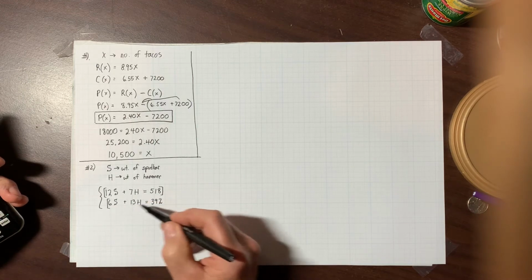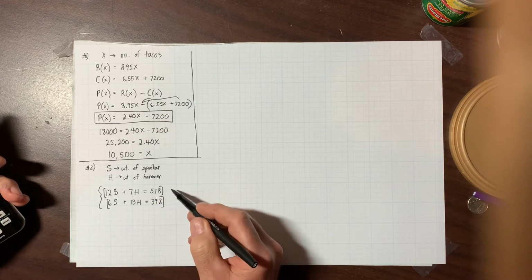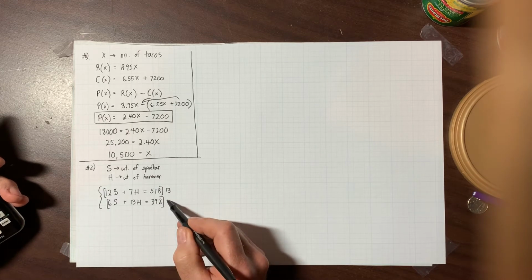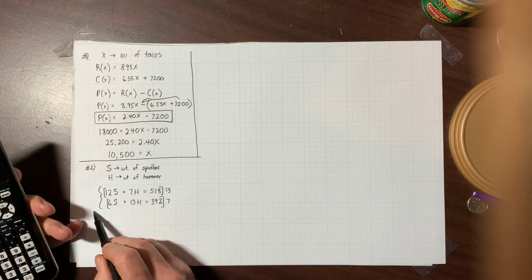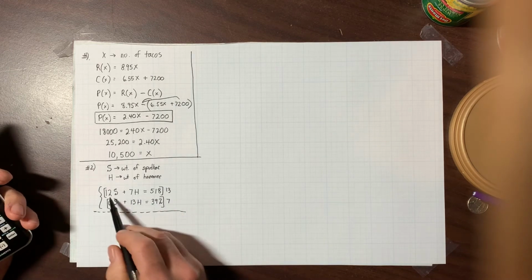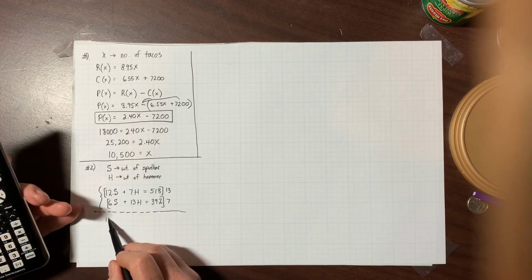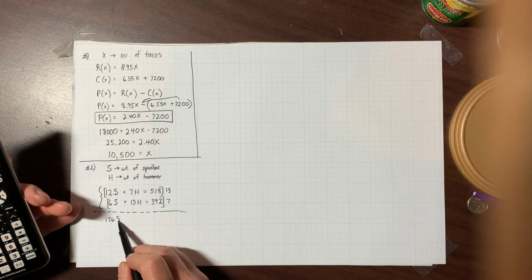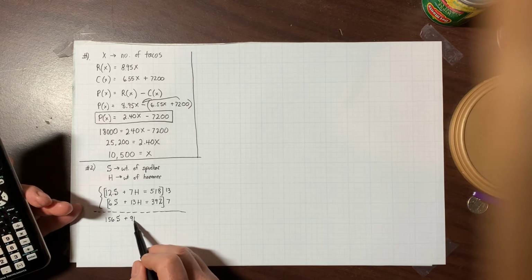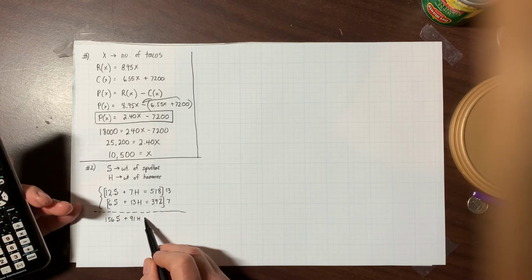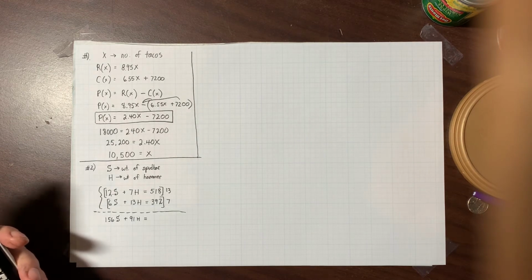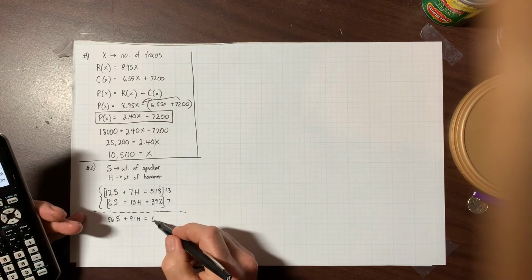I'm going to take this first equation and multiply it by 13. And I'm going to take the second equation and multiply it by 7. This is going to generate 2 equivalent equations. Let's see, I'd have 13 times 12s, which would be 156s. And then 13 times 7 would be 91h. And that has to equal 518 times 13, and that's 6734.